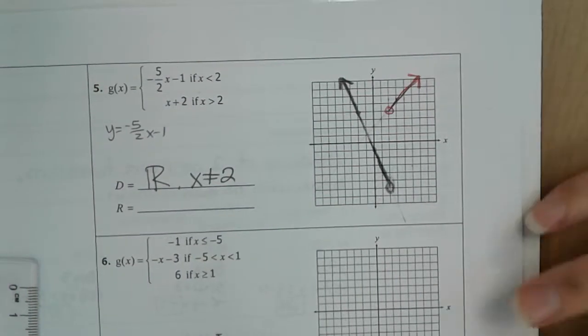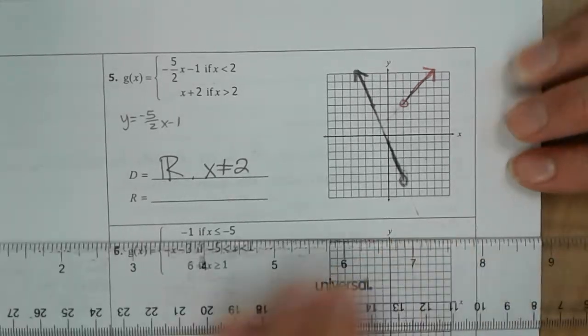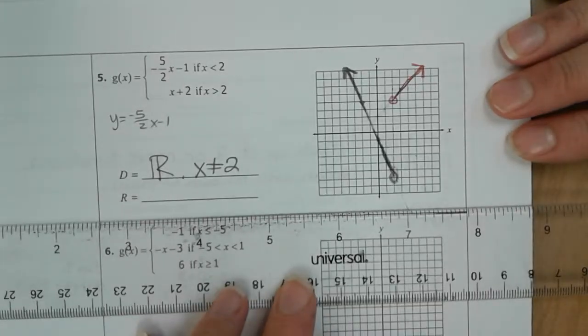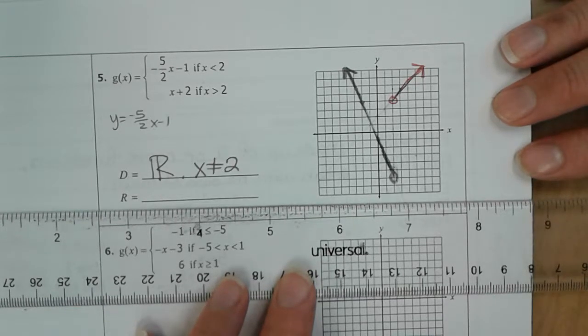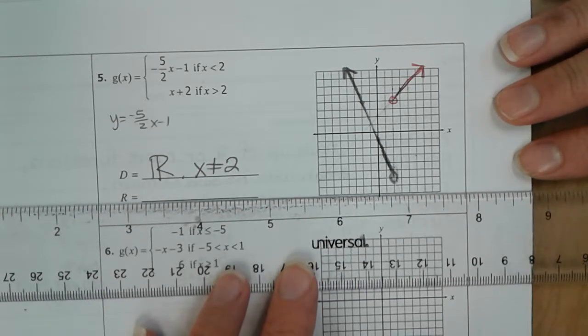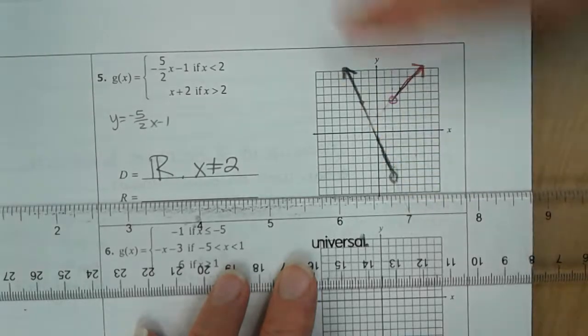Now let's take a look at our range. If I come down here, am I touching any point on my function? Will I ever touch a point on my function if I'm this low? No, I'm not. I'm never, ever going to be touching my function. My function only goes this way.